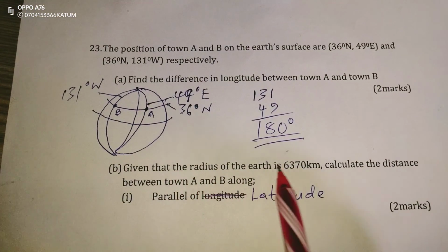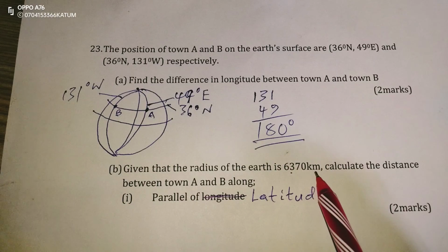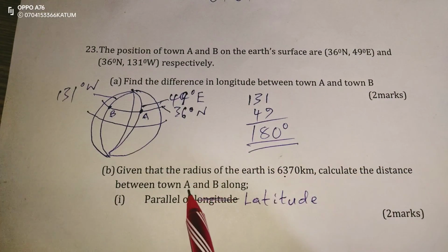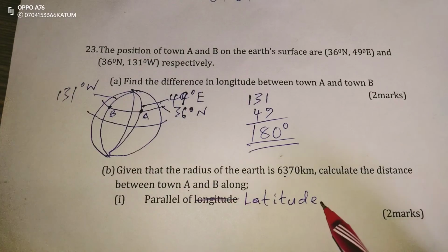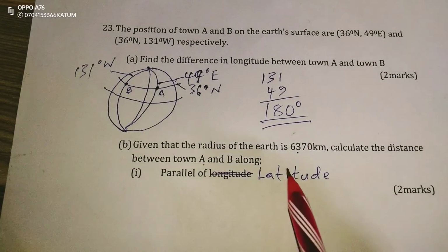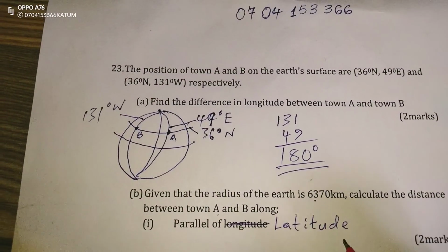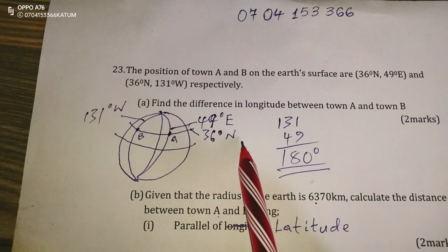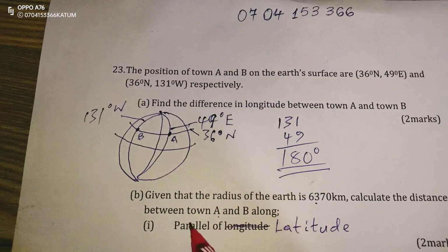Part B: given that the radius of the Earth is 6370 kilometers, calculate the distance between town A and B along the parallel of latitude and along a great circle. Along the parallel of latitude, we will be calculating the distance along latitude 36 degrees north, which is a small circle.